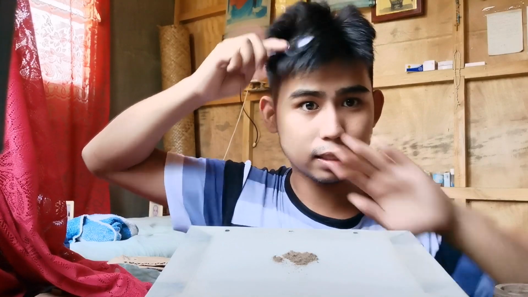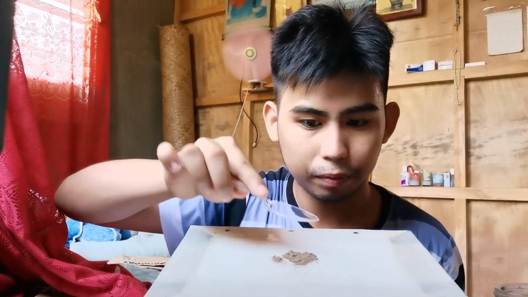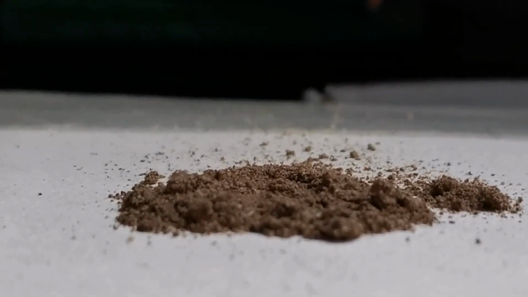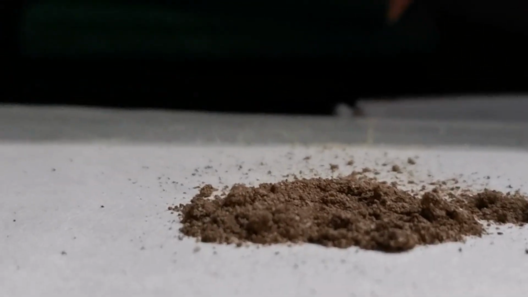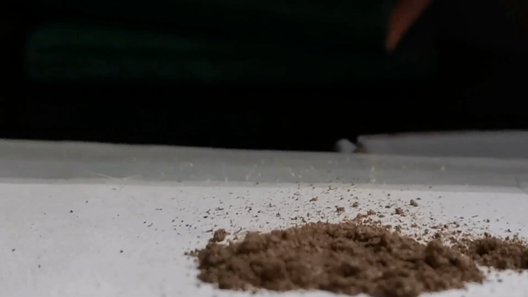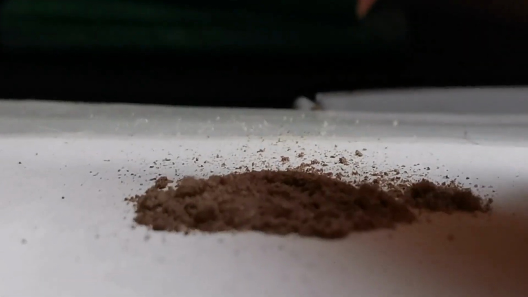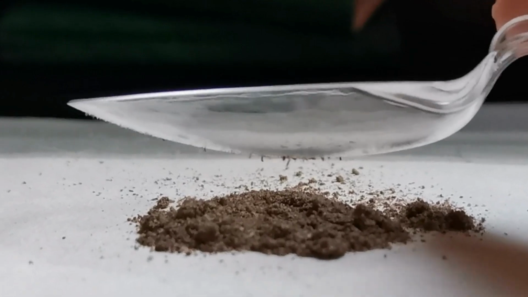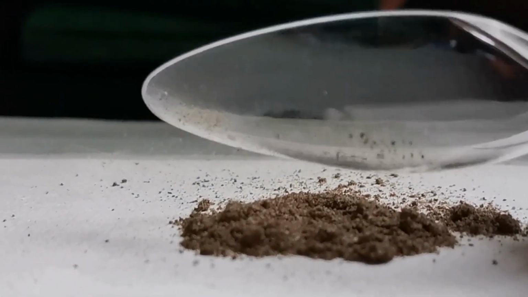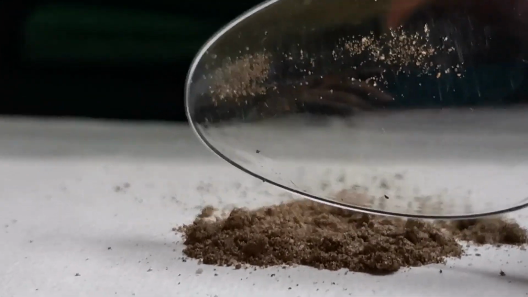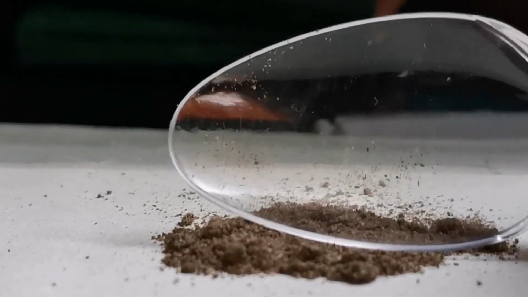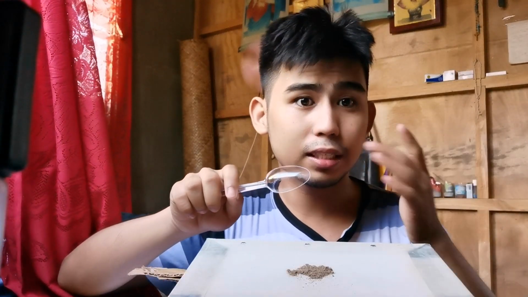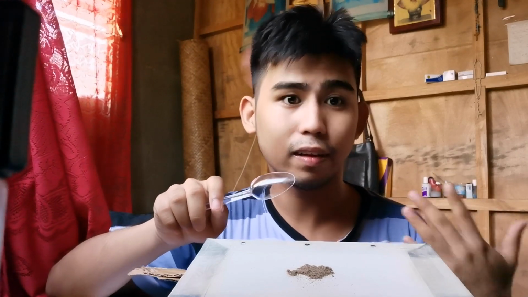And look what will happen sa ating pepper. And look closely guys kung anong mangyayari when we're done rubbing the plastic spoon sa ating hair. And pag nilagay natin siya malapit sa pepper. So as you can see guys, parang nag-magnetize yung pepper sa ating plastic spoon. So what is the reason behind our second experiment?